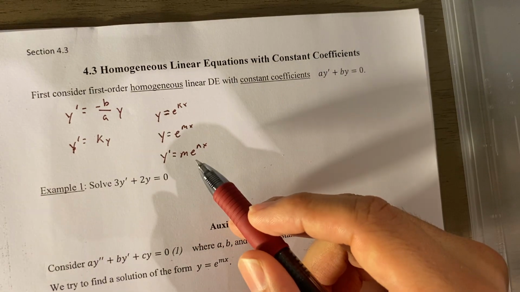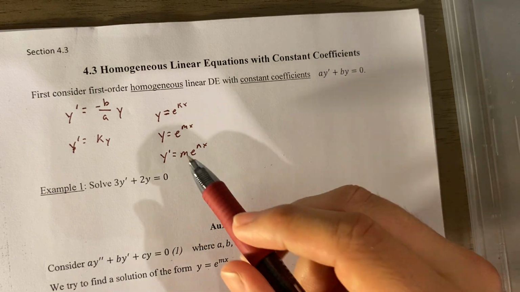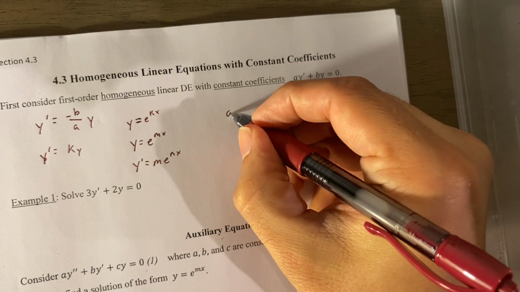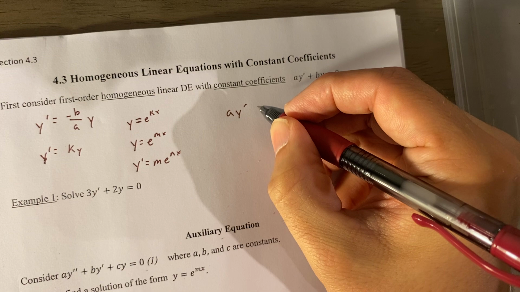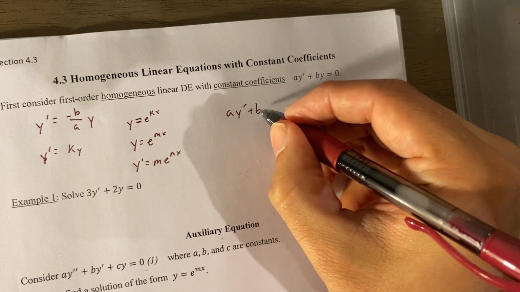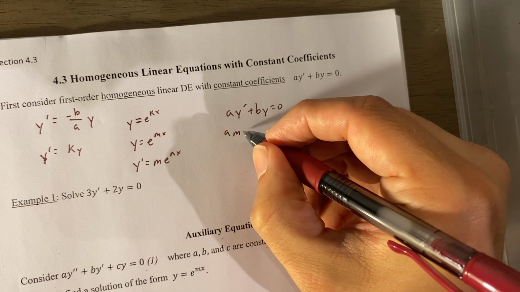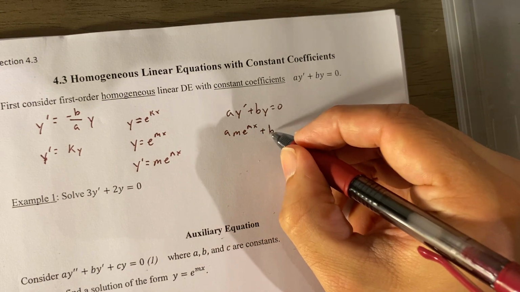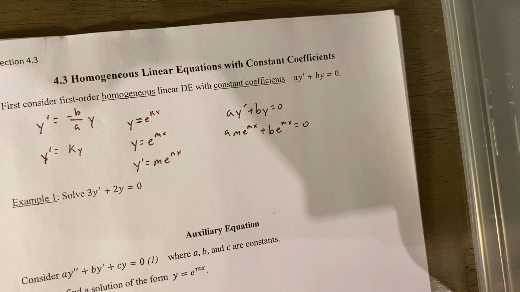And then I can plug into my first order differential equation with my y prime and my y, so that a y prime plus by equals 0 becomes a m e to the mx plus b e to the mx equals 0.